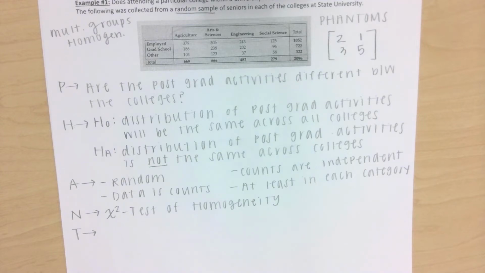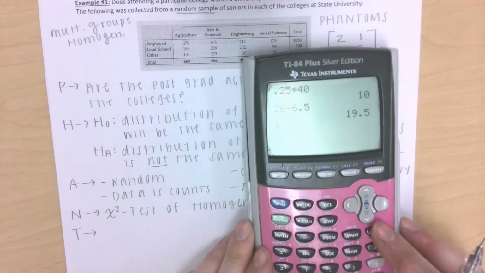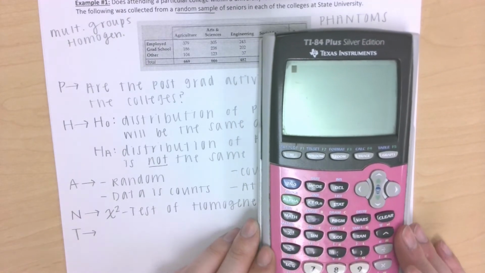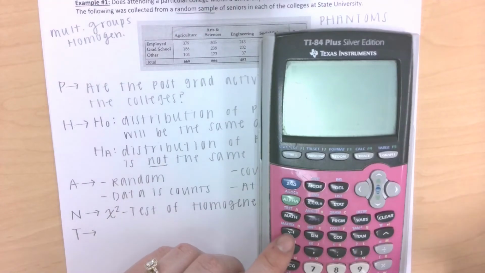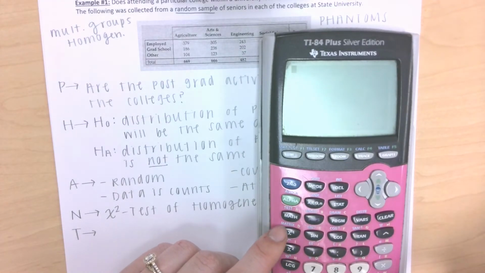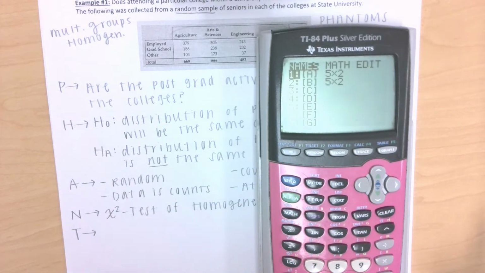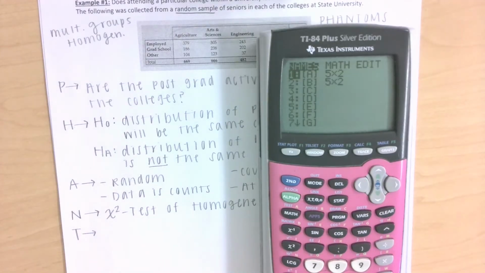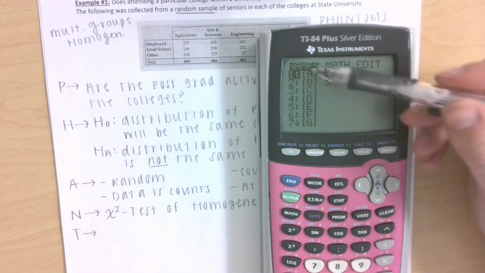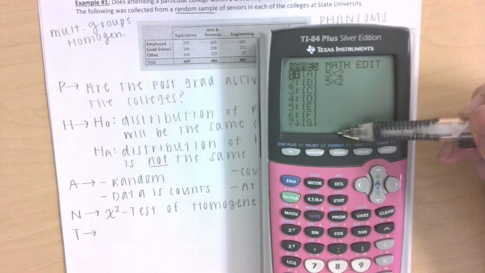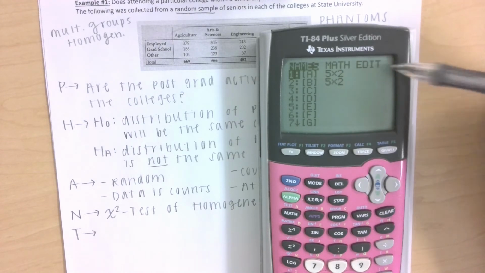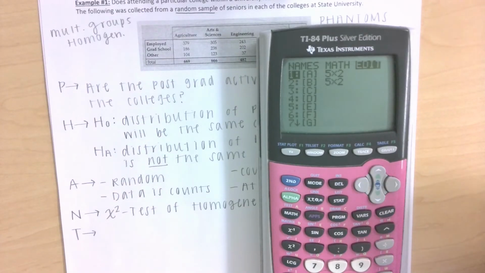So in our calculator, to get to our matrix, we hit second and then x to the -1. You'll see blue above it that says matrix. So I'm going to hit second matrix. Once you're on that matrix button, it starts by giving you all of the names of possible matrices. We need to edit, so we go all the way to the left on edit, and I'm going to start by editing matrix 1.